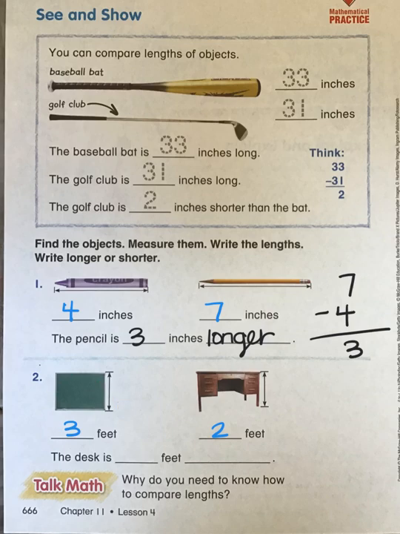Okay, let's look at number 2. We have a chalkboard. I've deemed it 3 feet long, and a desk that's 2 feet long. So if we're comparing the lengths of the desk and the chalkboard, the chalkboard is 3 feet and the desk is 2 feet. So we can see the chalkboard is clearly longer than the desk, because you know that 3 is bigger than 2. So they're asking us, the desk is blank feet.